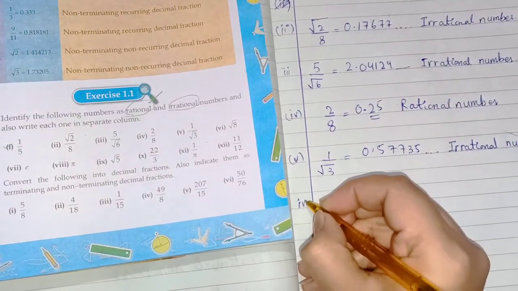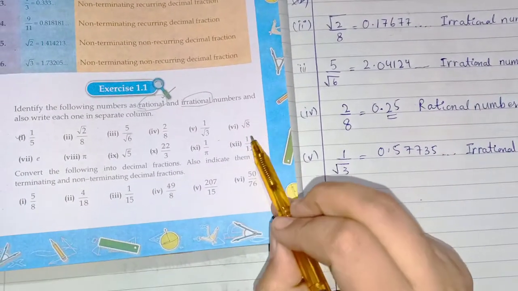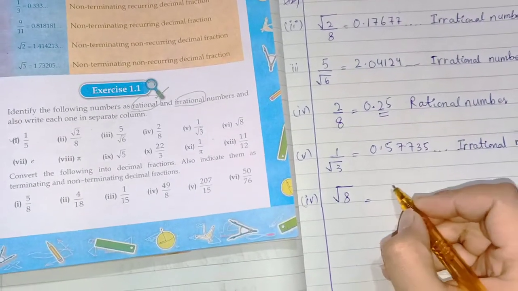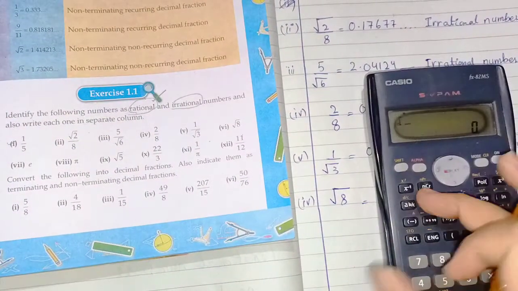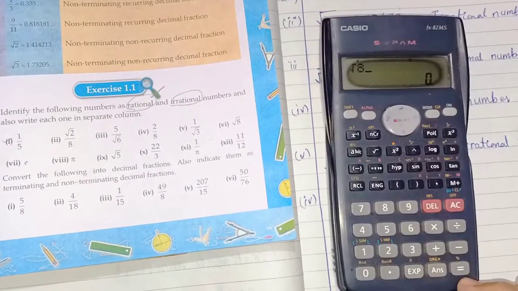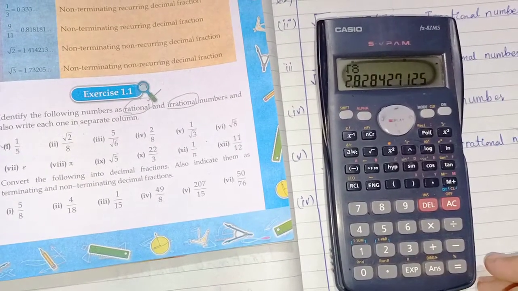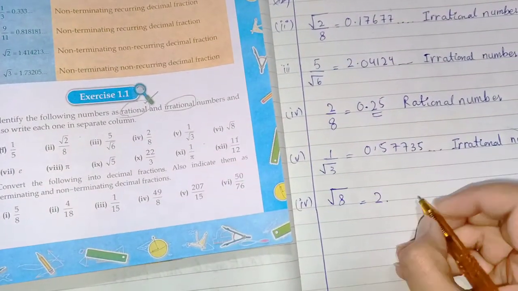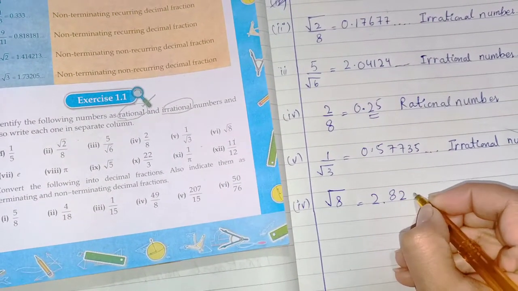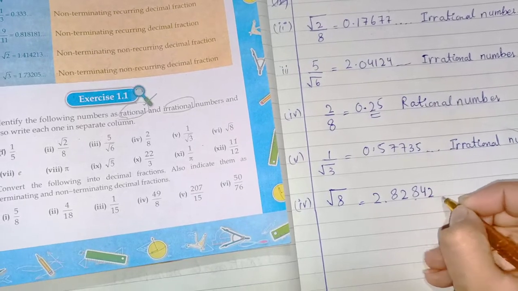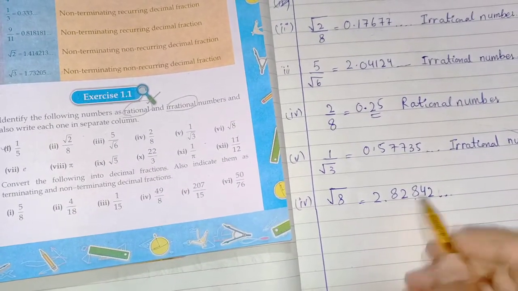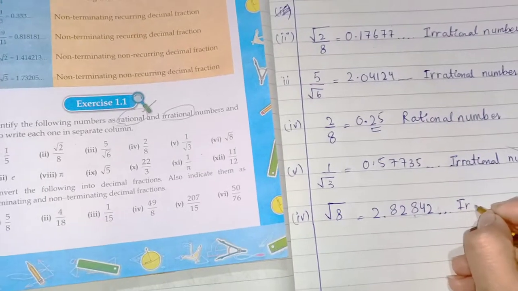Question number 6, under root 8. Under root 8 is equal to 2.82842 and onwards. Again we can see the digits are different after the decimal point. It means it is also an irrational number.